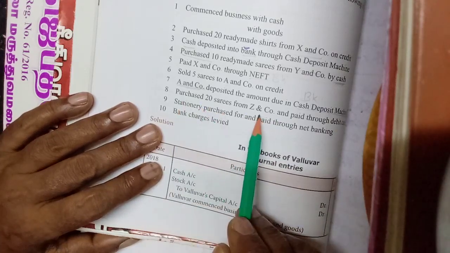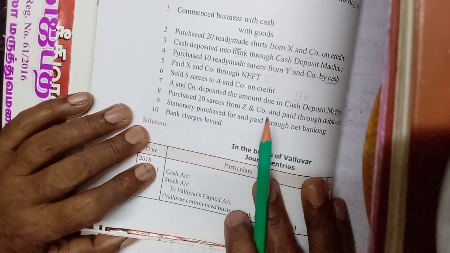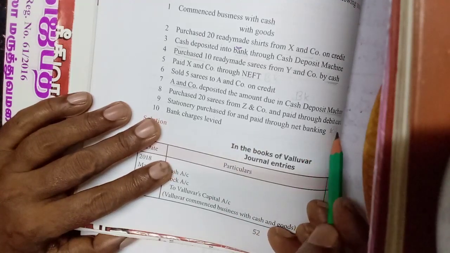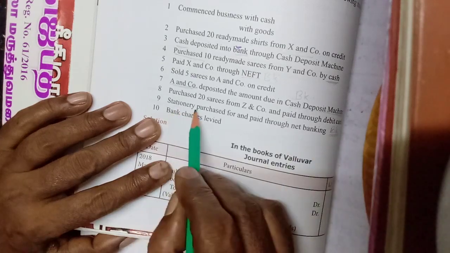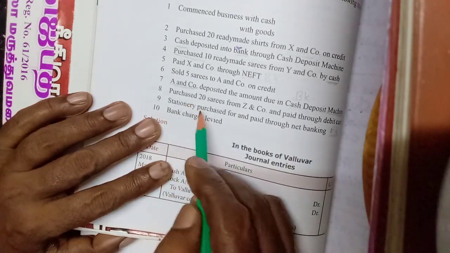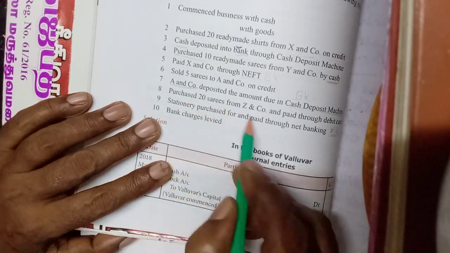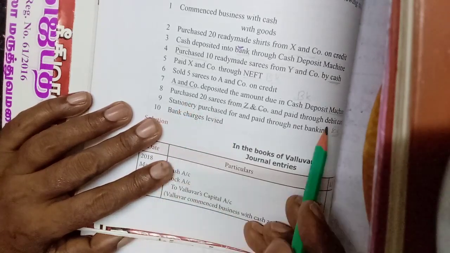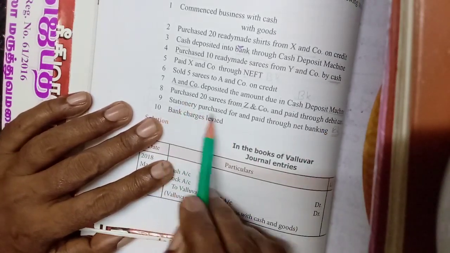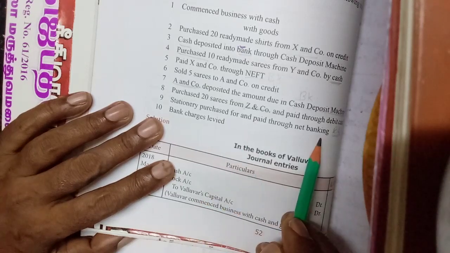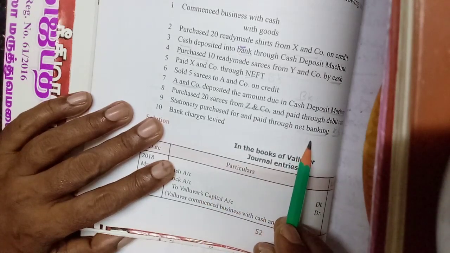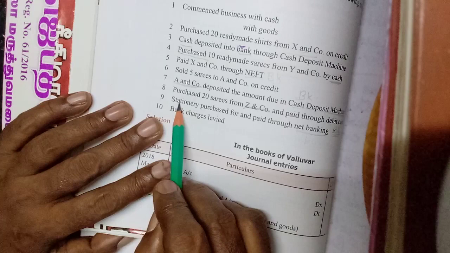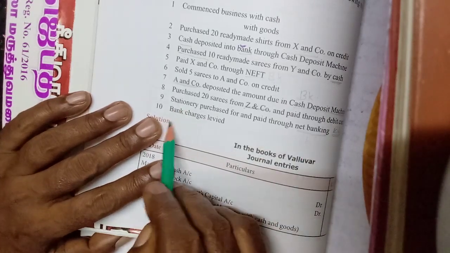Then purchased 20 sarees from X & Co and paid through debit card. Debit card, if we pay, who is paying? Bank. Bank is paying. Okay, so we should credit. Then purchased 20 sarees and we are paying, so we should not write this one. Okay, so purchases account debit to bank account. Then stationery purchased and paid through net banking. So here also the payer is bank. Bank should be credited. The expense name is stationery purchased. Okay, stationery account debit to bank account.